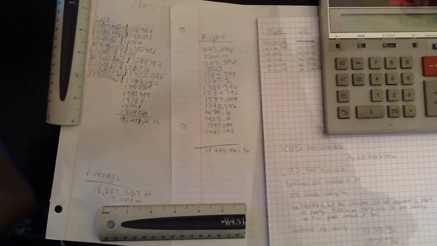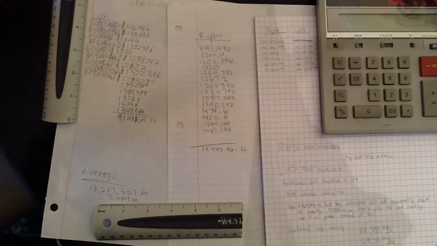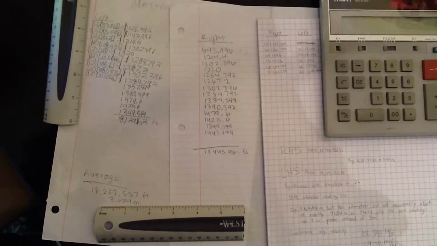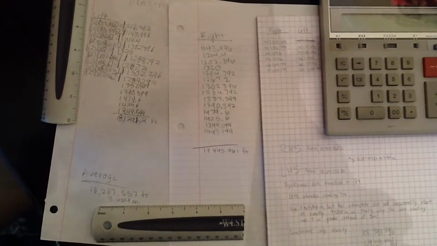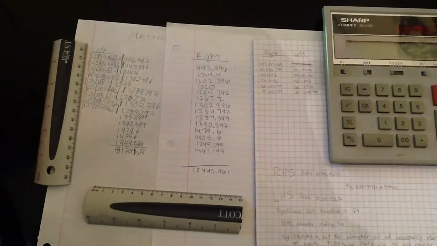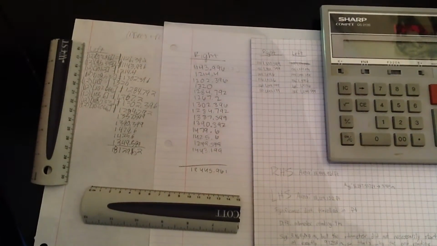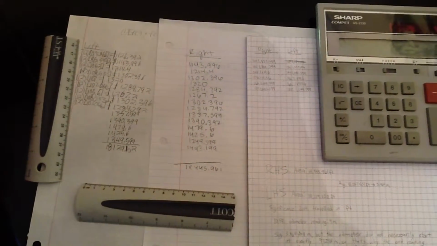So we went on the freeway, and every 12 seconds we recorded the speed or velocity, and we did this a total of 15 times, adding up to 3 minutes. We converted our velocity or speed from miles per hour to feet per second.